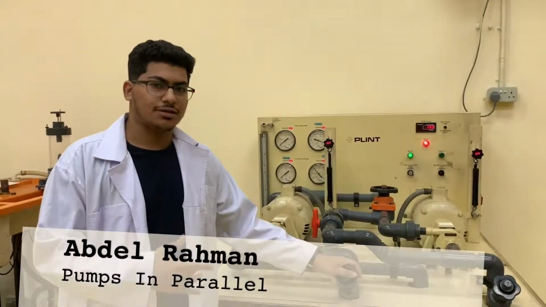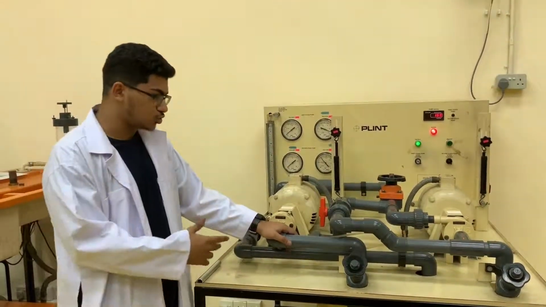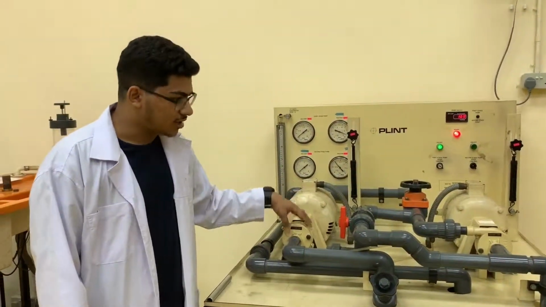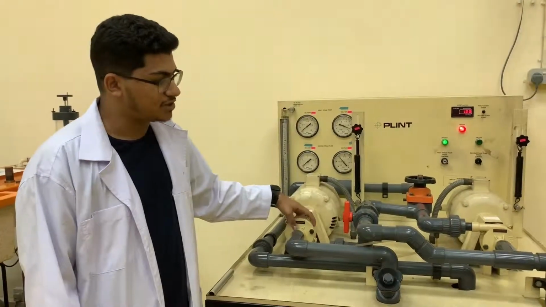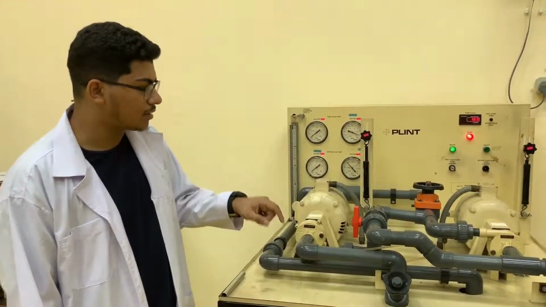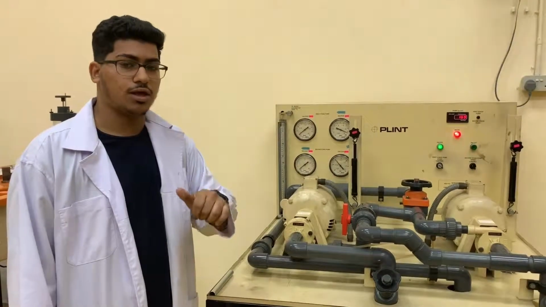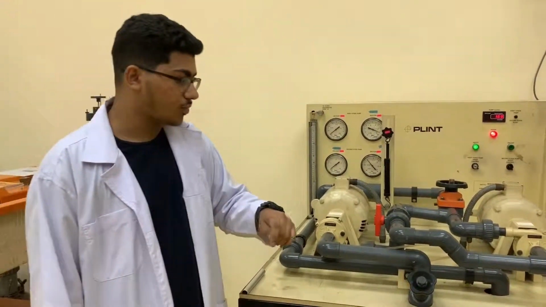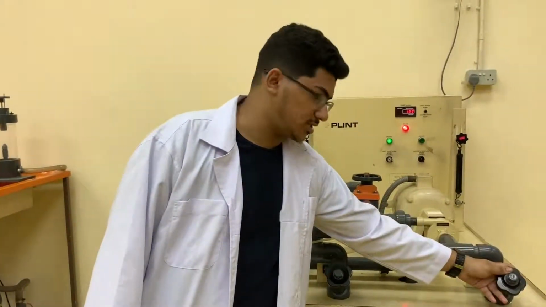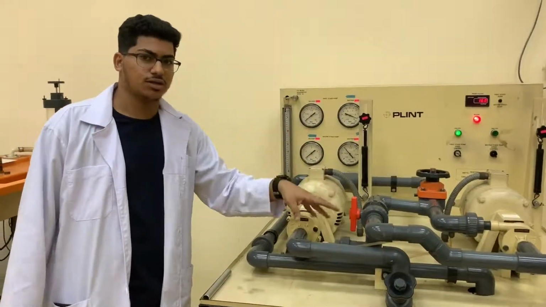Now I'll talk a bit about water flow in parallel pumps. What is a parallel pump? A parallel pump is two pumps that are connected to each other in parallel. The way we run a parallel pump experiment is similar to the series pump experiment, but the only difference is that a parallel pump has two inlets and one outlet, while a series pump has one inlet and one outlet. So before we start conducting the experiment, we have to make sure that this valve is open and the check valve is closed so that the water can flow in parallel.